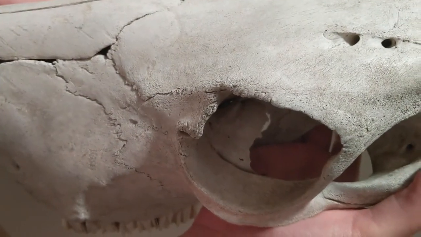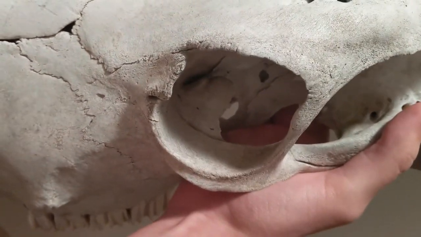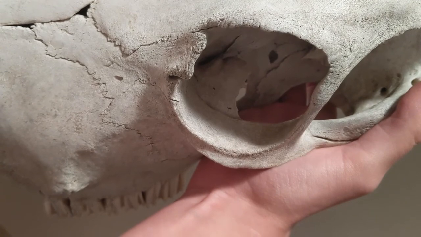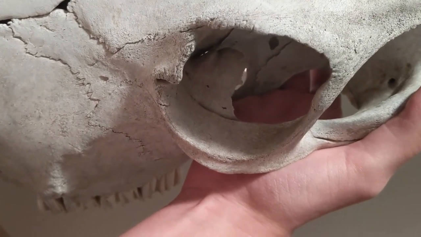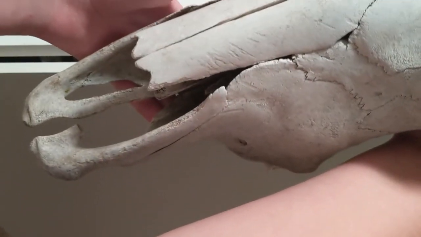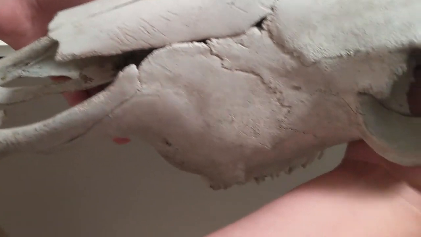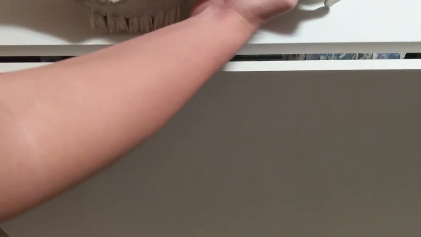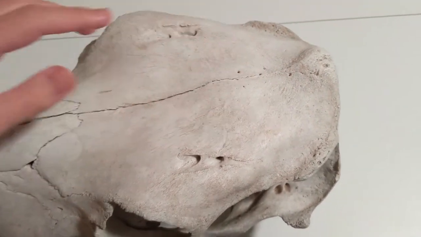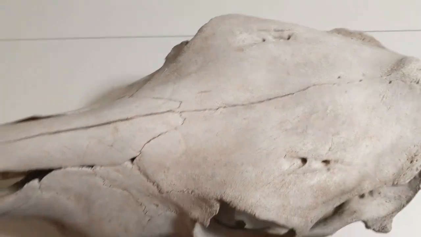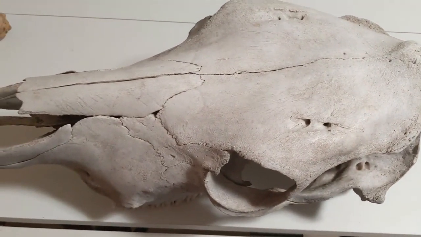So, large eye sockets, so pretty good vision, but not as good as some animals. Monocular vision, so they see sideways. A large nasal cavity. And you can see somewhat a sagittal crest here. Pretty good chewing muscles. They can chew side to side, whereas carnivores can't.